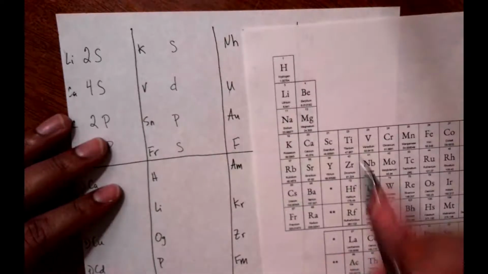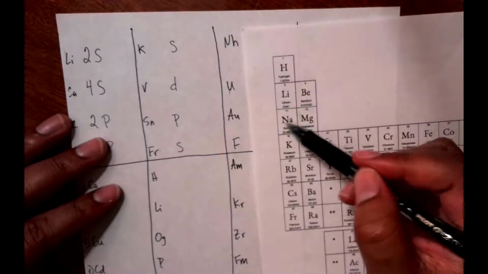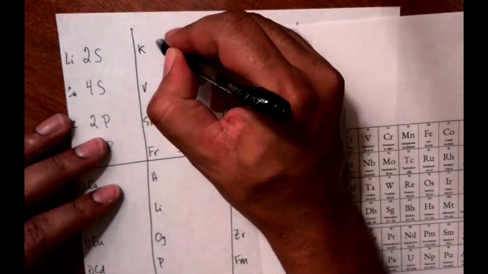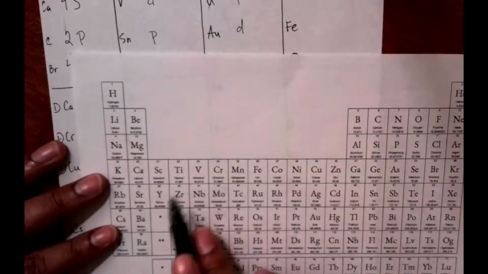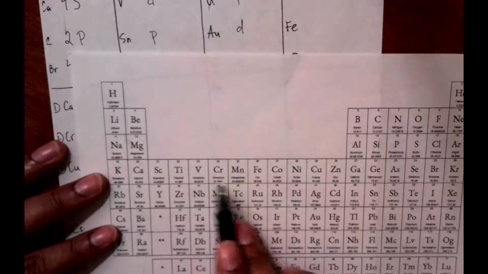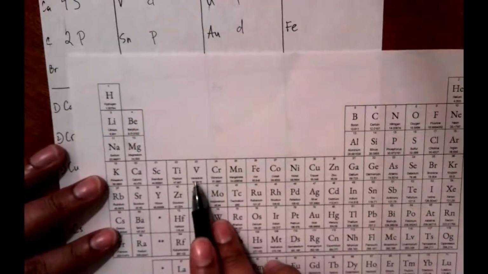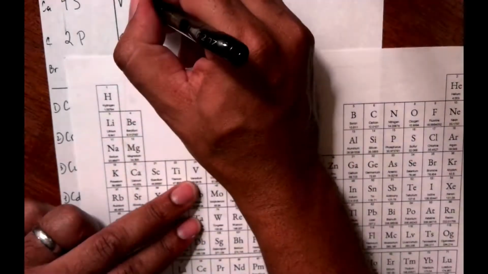All right, so potassium is 1, 2, 3, 4S. Vanadium here is in the D block. What floor does the D block start on? It starts on the third floor. So vanadium is 3D.